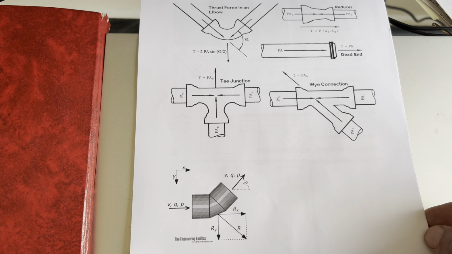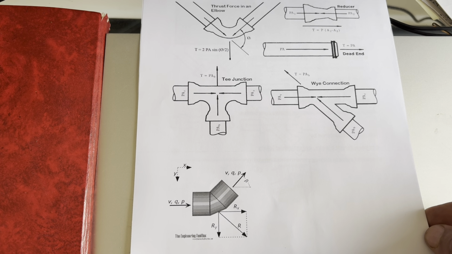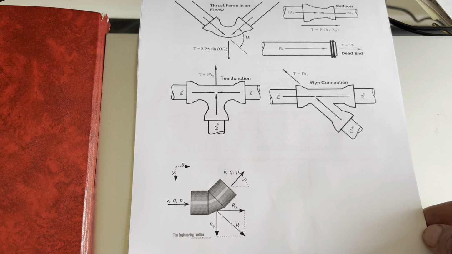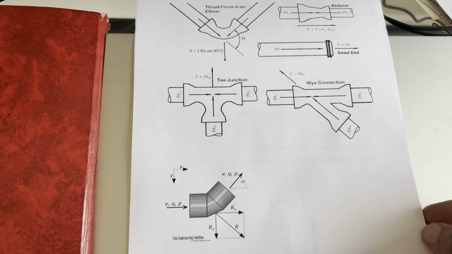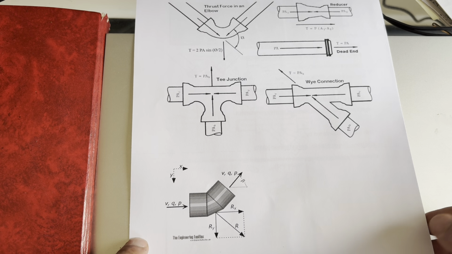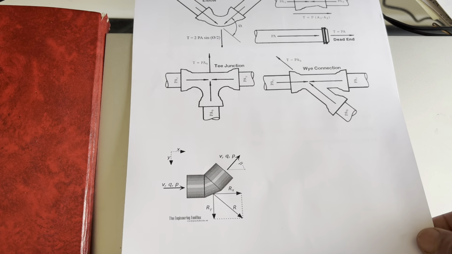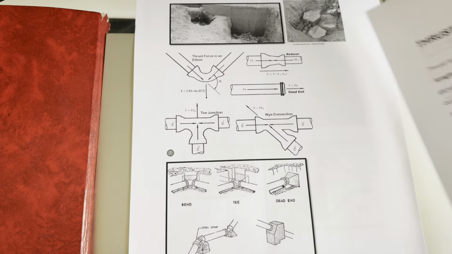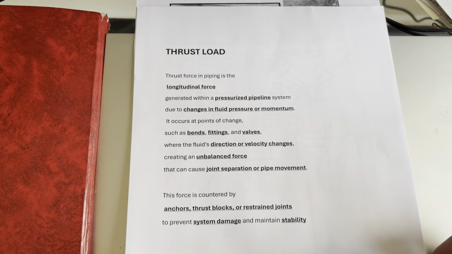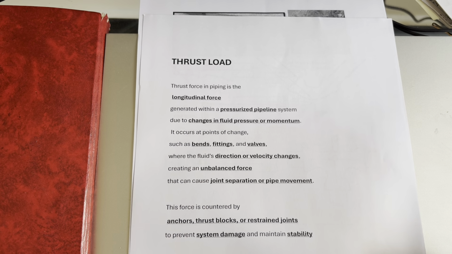We have some loading, the reaction load that pushes the pipe. We call this load the thrust load that should be taken, and the piping system should be protected against that. So let's have a brief description of this thrust load.